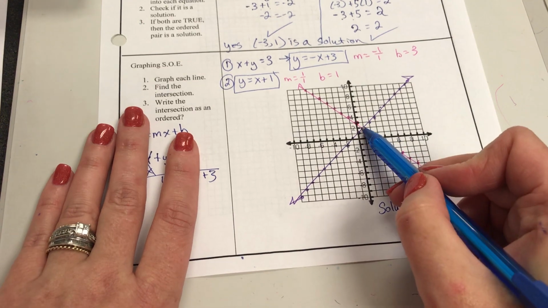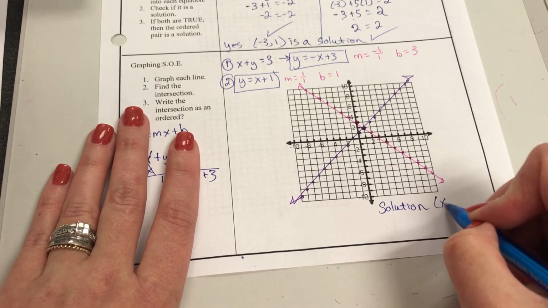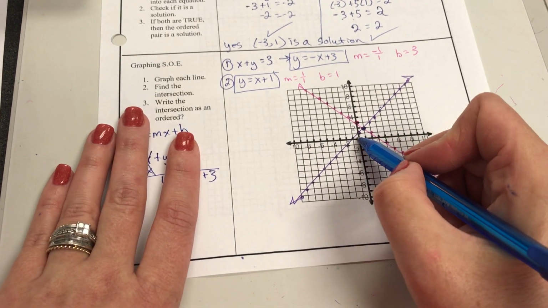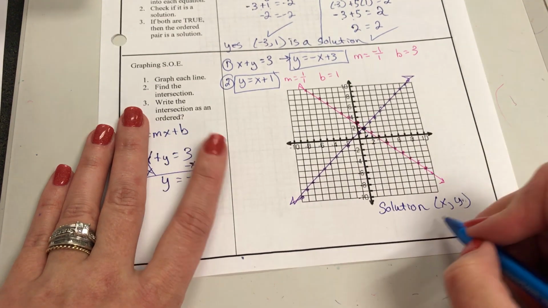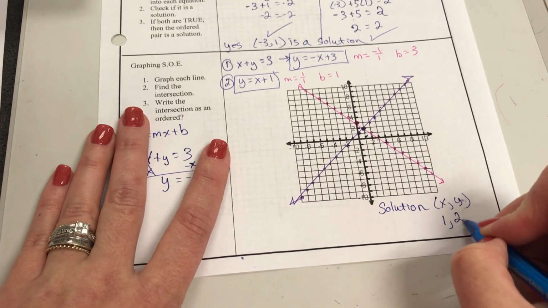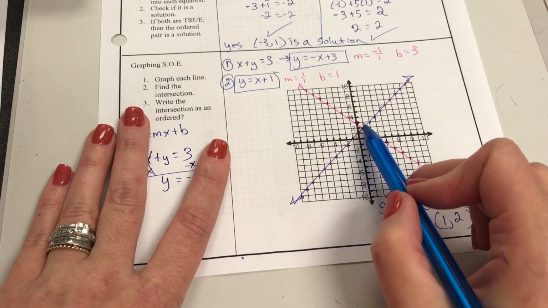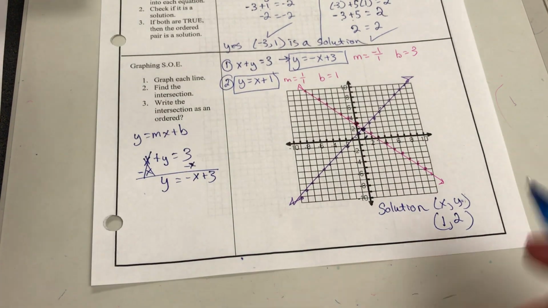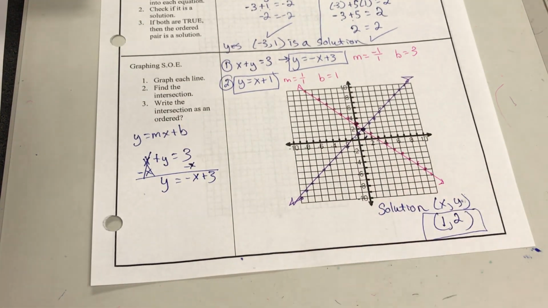Okay, and this dot, remember, your solution is in x, y. So I have to go over 1 and up 2. So over 1, up 2. My solution is 1, 2. Okay, and that's the solution to the system of equations.